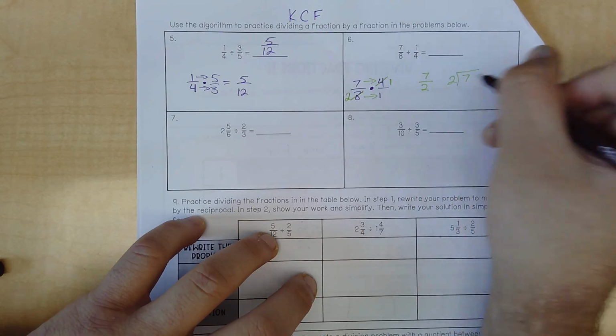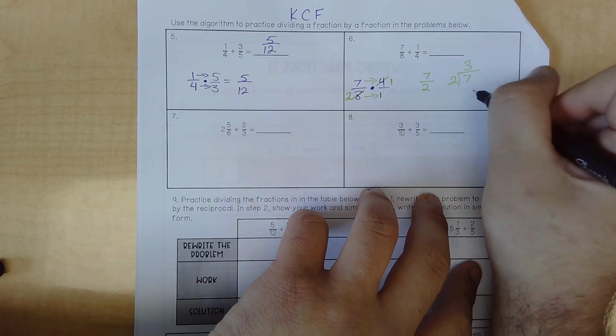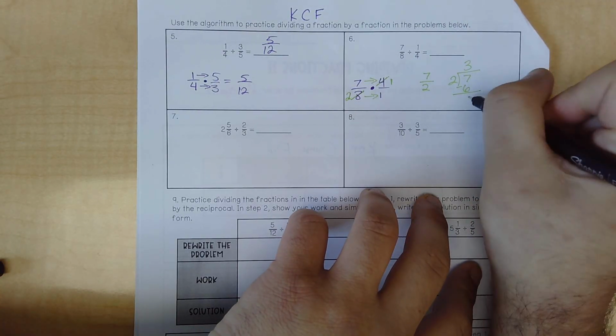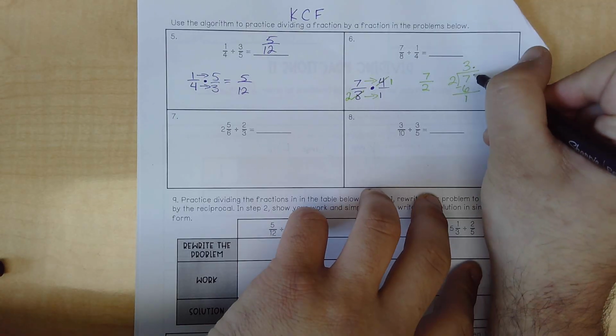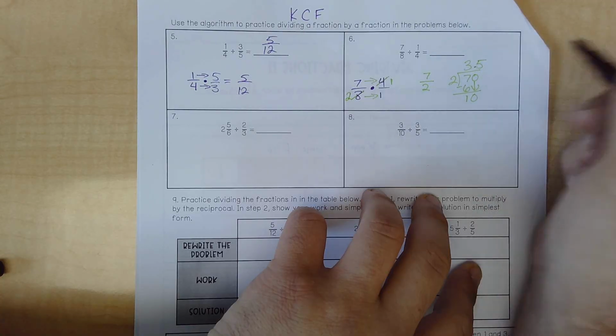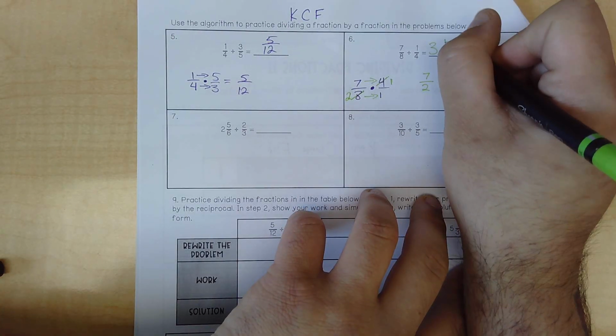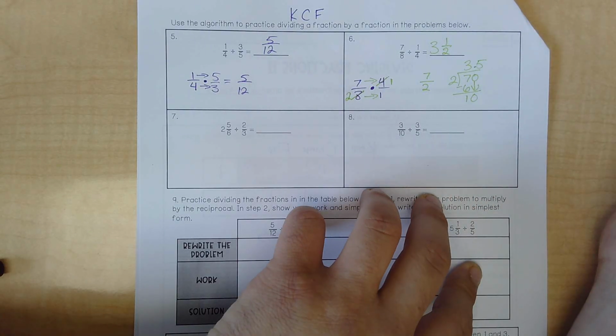So here we can just divide. You can decompose it if you'd like as well. Here we're going to divide. 2 goes into 7 3 times. That's going to be a 6, 1, decimal, 0, 0. 2 goes into 10 5 times. Our answer here is 3 1/2.